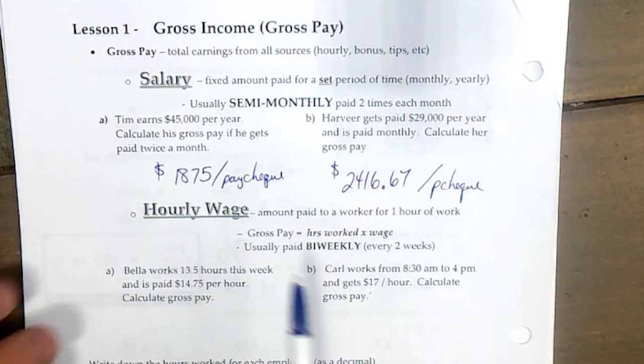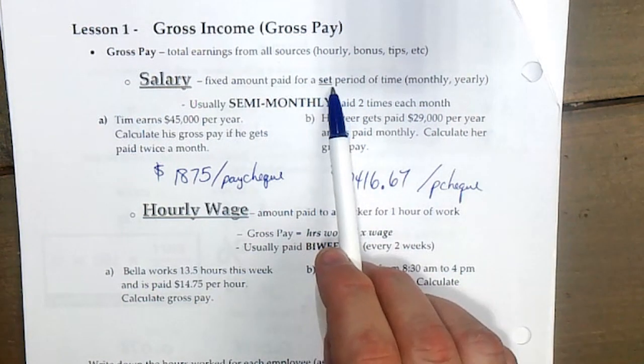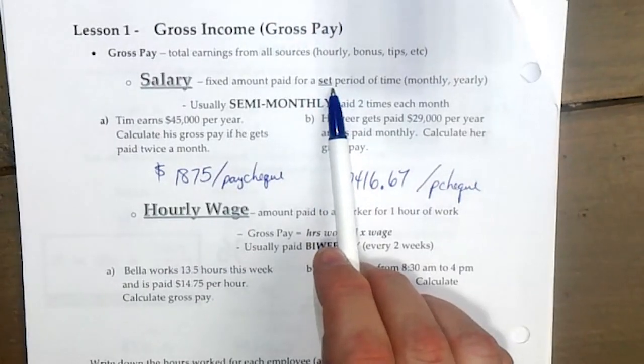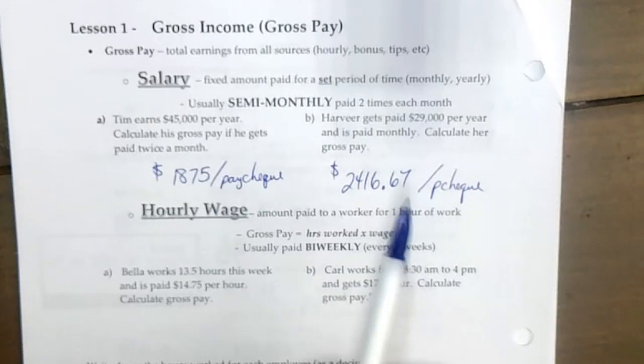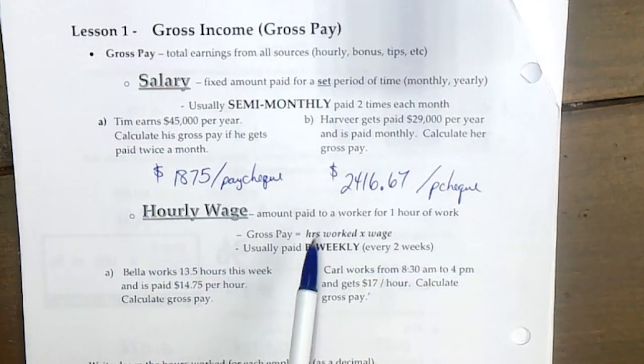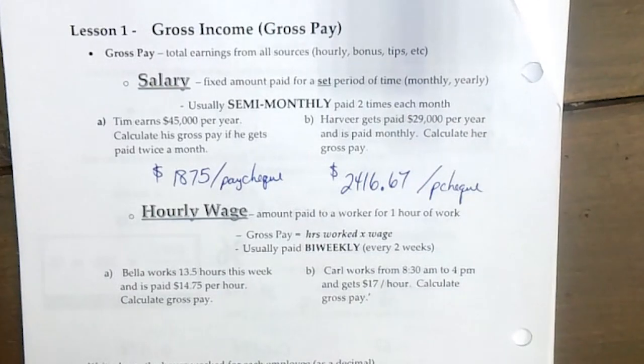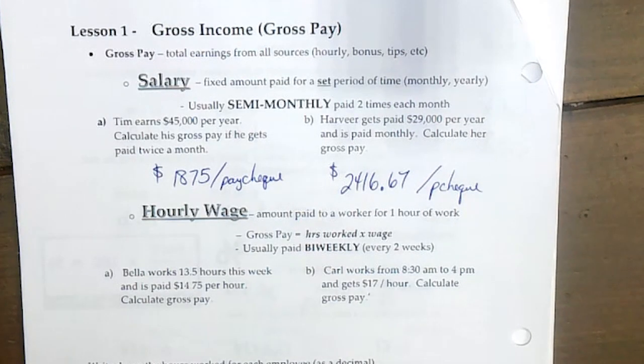Now the key thing about salary is it's a set amount of money for a set period of time. Every period of time you get paid the same. It's not how much money you make, it's a set schedule for your payments and exactly how much you get.